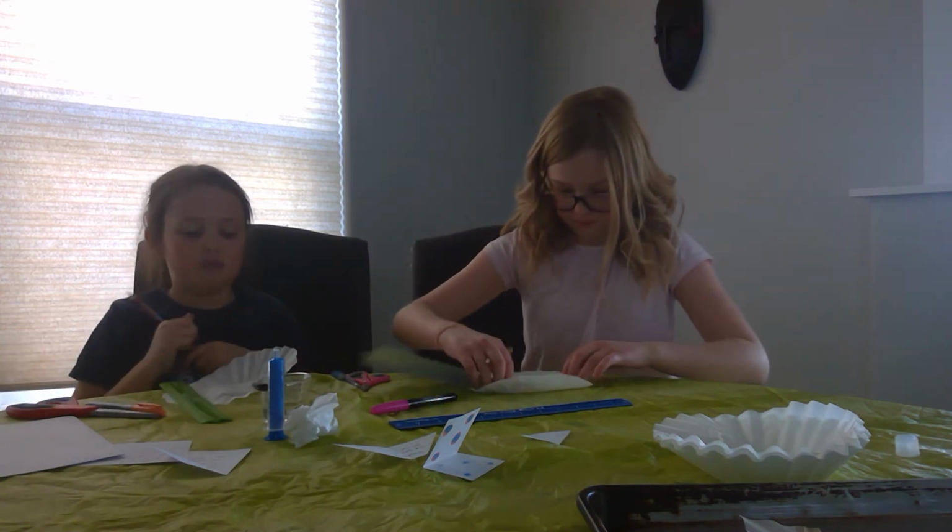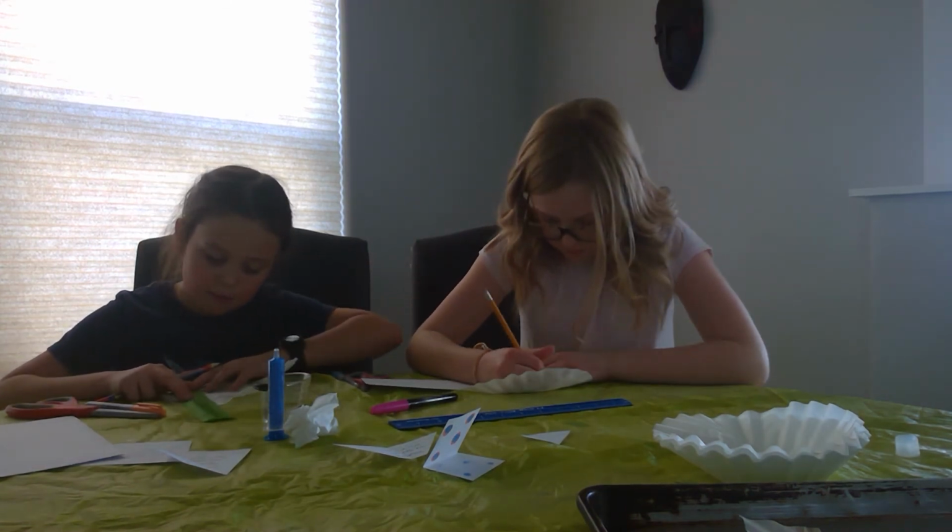That's not the shape that I want, but it works.